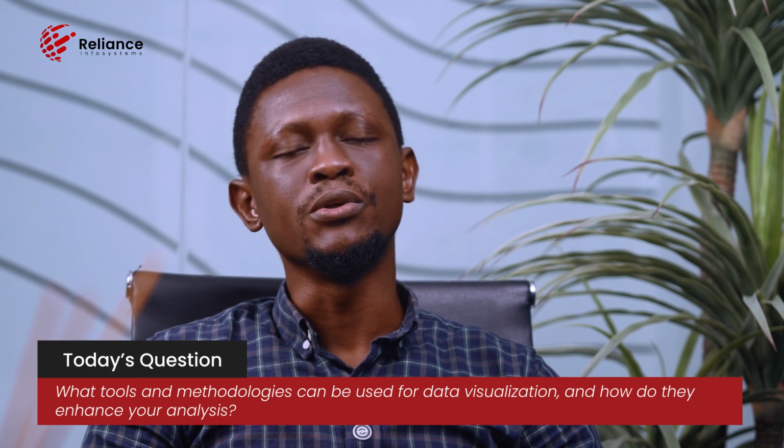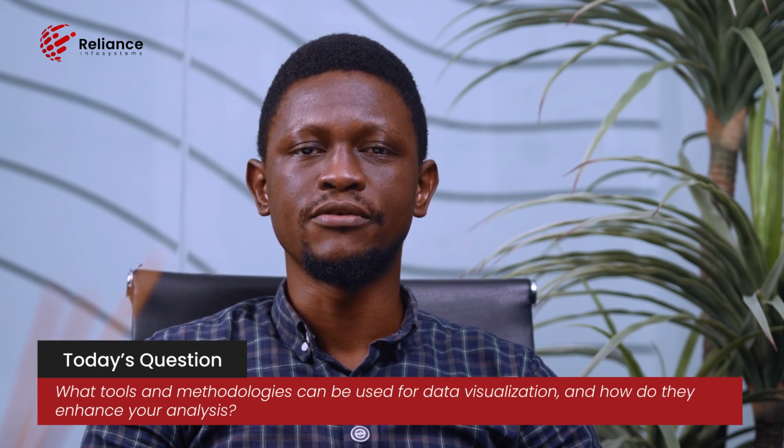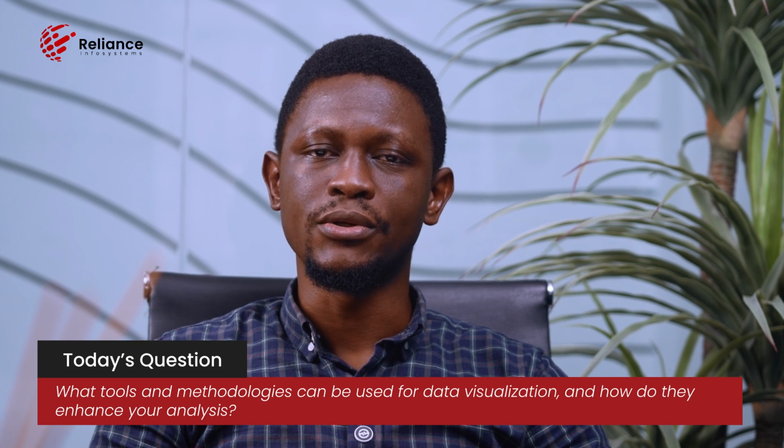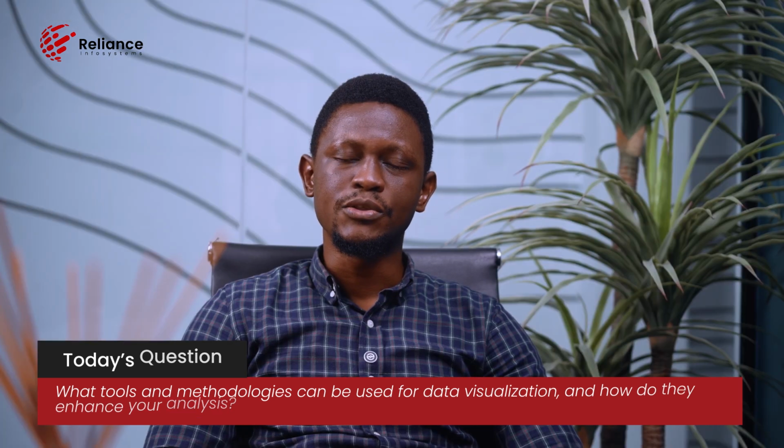What tools and methodologies can be used for data visualization, and how do they enhance your analysis? At this point, it's important we understand that the end goal of a data visualization practice would be to provide insights to your stakeholders so that you can enable them make the right decisions. And the starting point is your data.